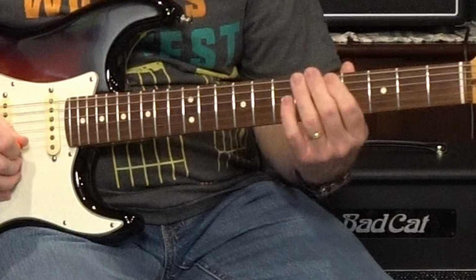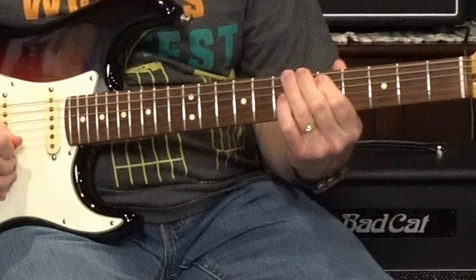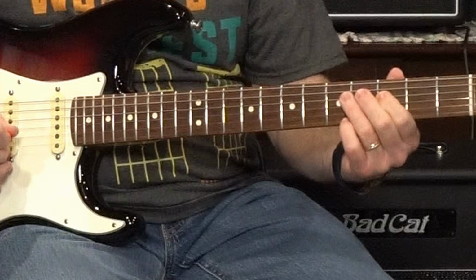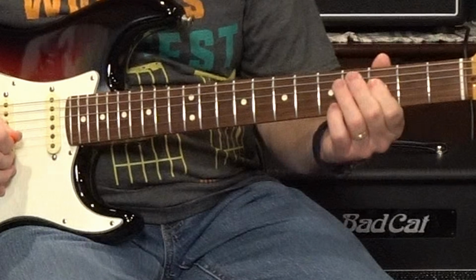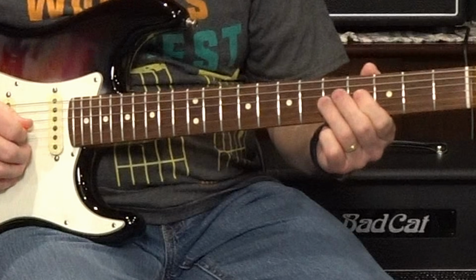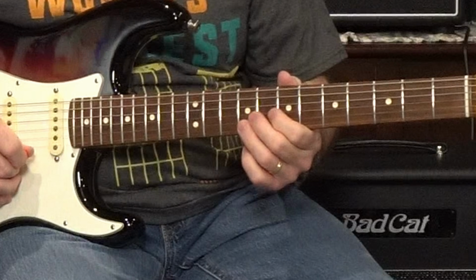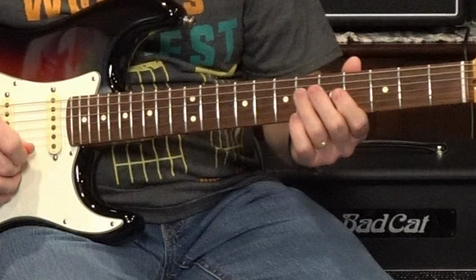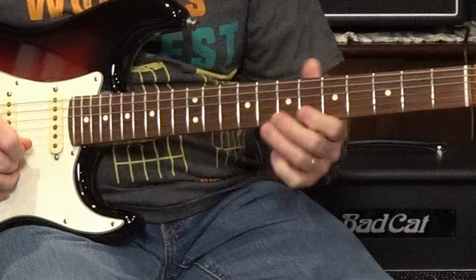So if we know all of the notes on the low E and the A string, then we can pretty much quickly find the notes on the D and on the G. And that becomes really helpful when you're playing triads, especially if they're rooted on the D or the G.